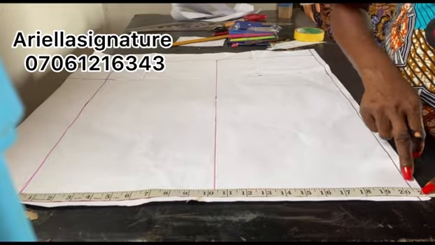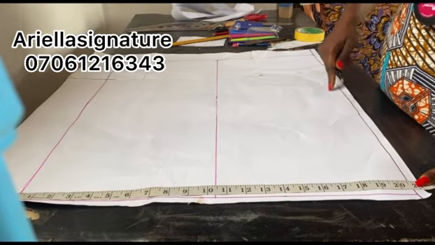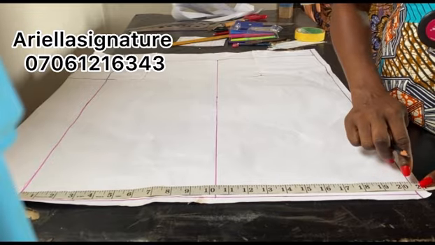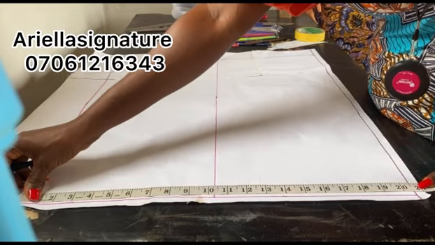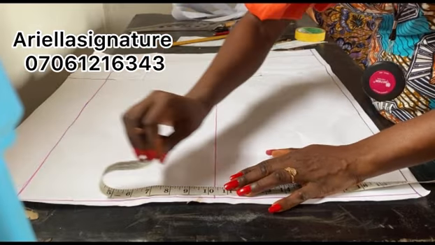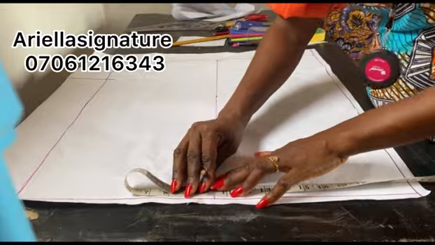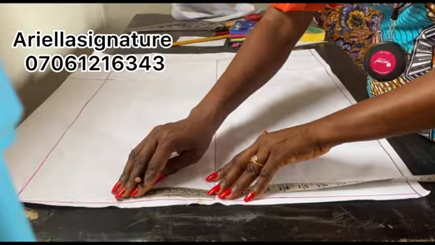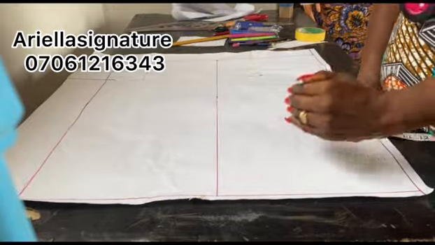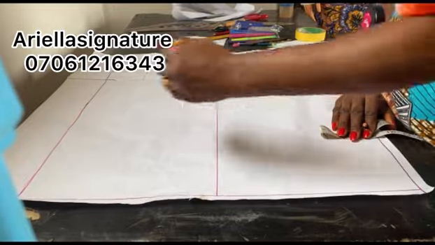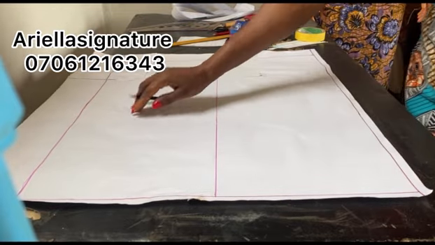After that, I still went ahead to divide. From this part, this is a borderline, my measurement is starting from this part to this part. This is 20.5. So I went ahead to measure this line here. 20.5 divided by 2, I have 10.25. This part is 10.25, and this part is 10.25.